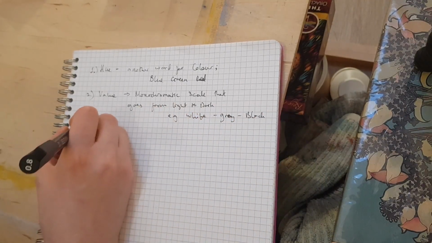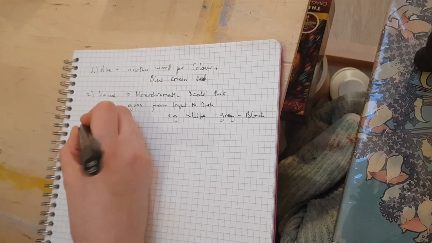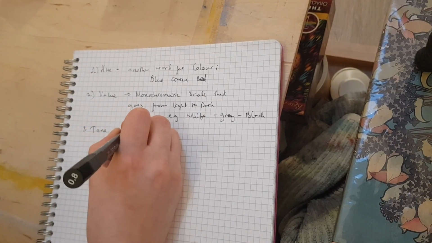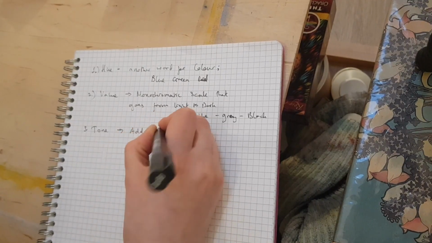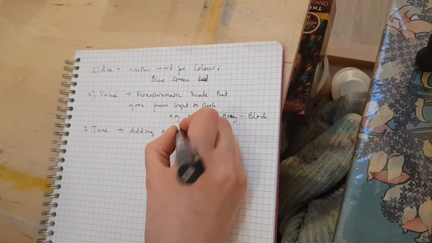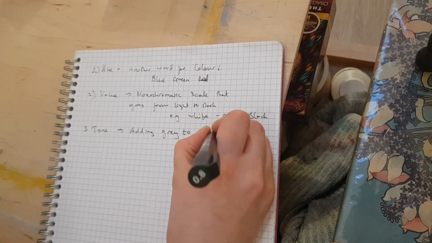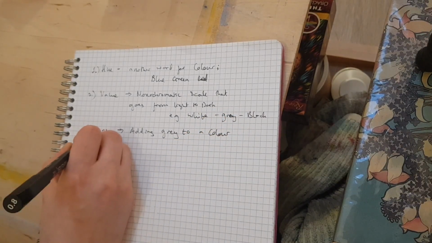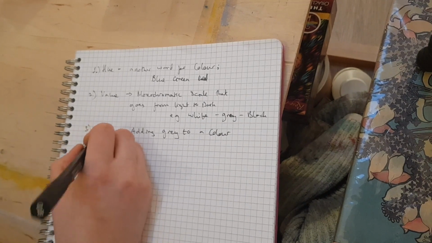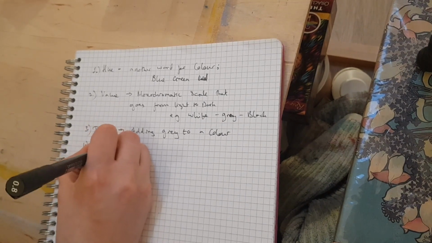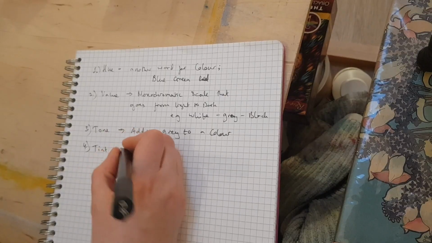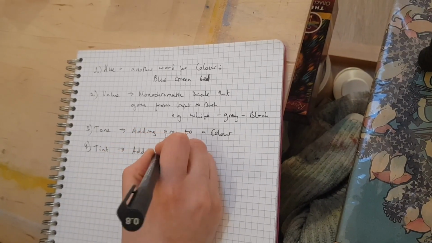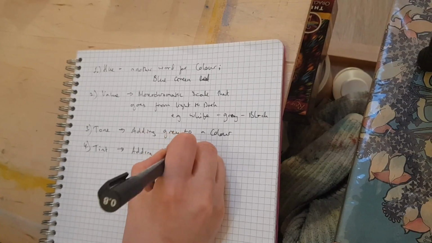Next we have tone, adding grey to a color. 4, we have tint, which is adding white to a color.